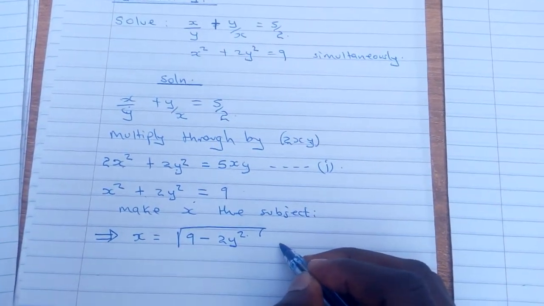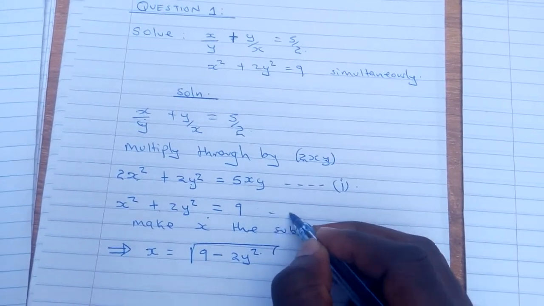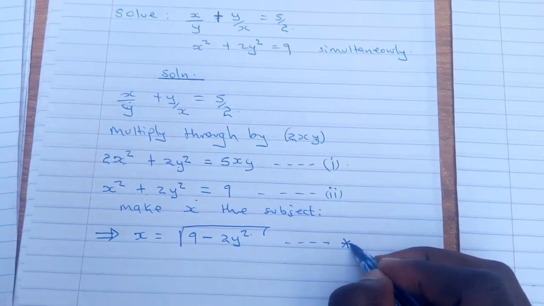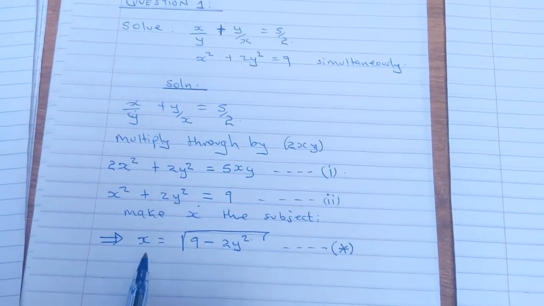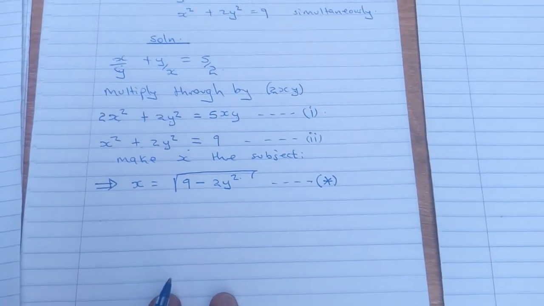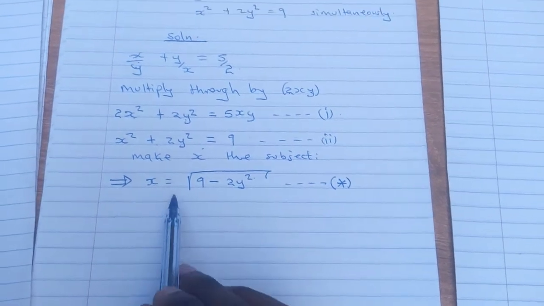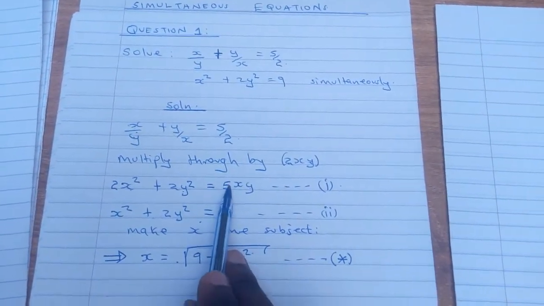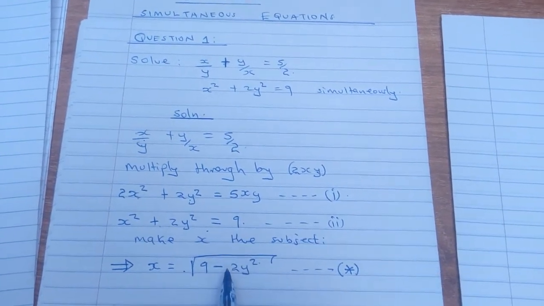So if this one was my equation 2 from the question, then I make this one my equation star, after making x the subject of the formula, so we shall simply substitute this x in equation 1, because we have used equation 2 to extract this star.